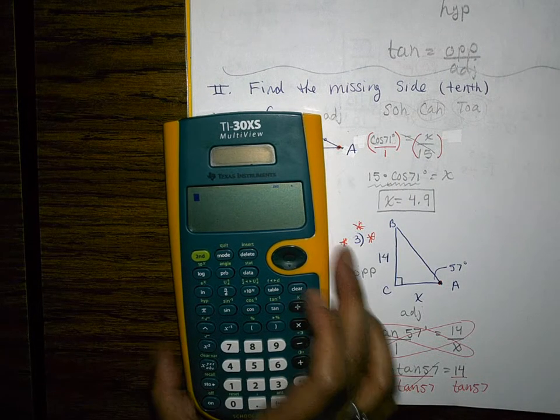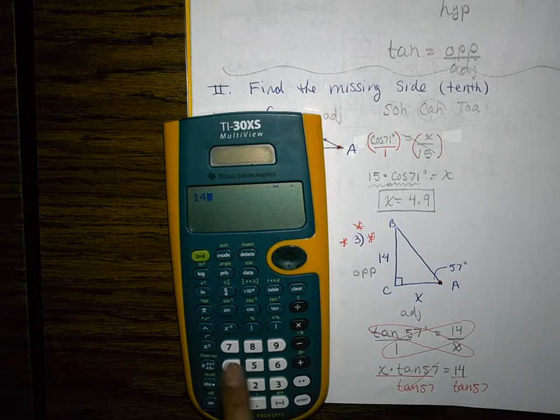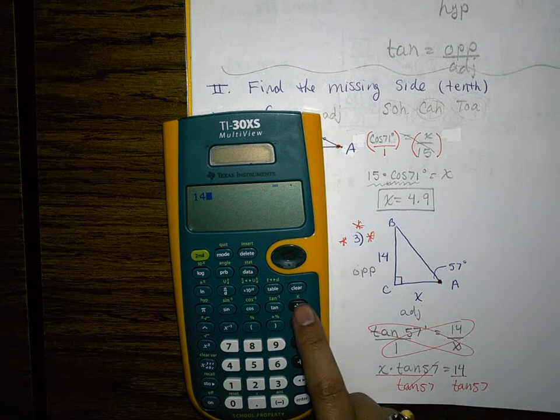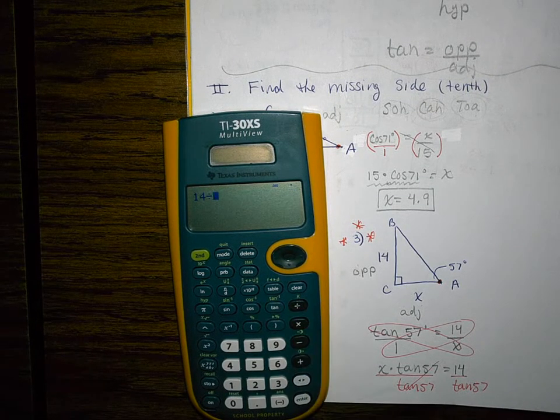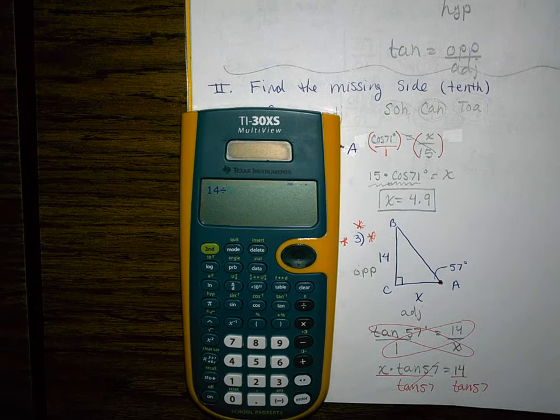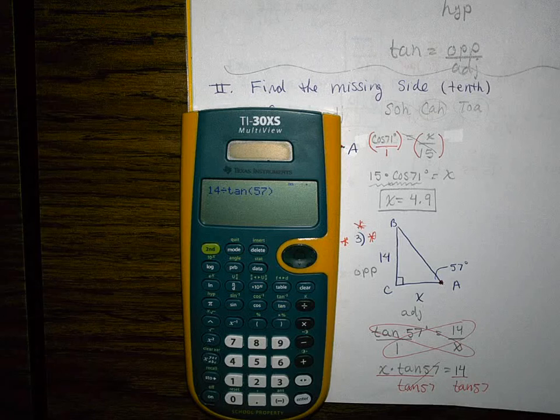So I type in the 14, but I use my division key instead of my multiplication key. So 14 divided by tan of 57. The tan key is here: sine, cosine, tangent. Tan of 57, close my parentheses. Again, if you don't close it, it's not detrimental. You will be okay. 14 divided by tan 57.